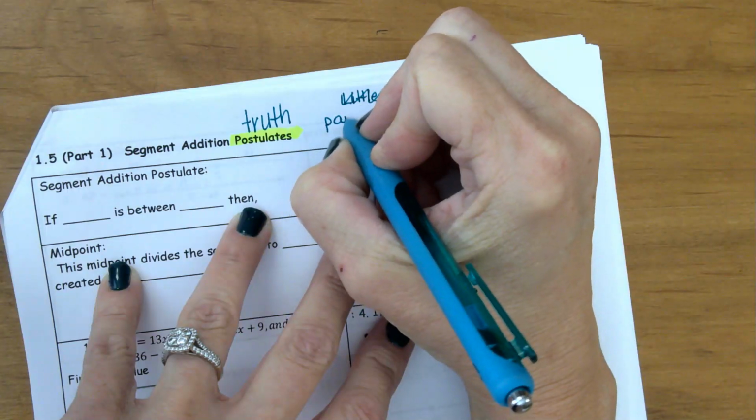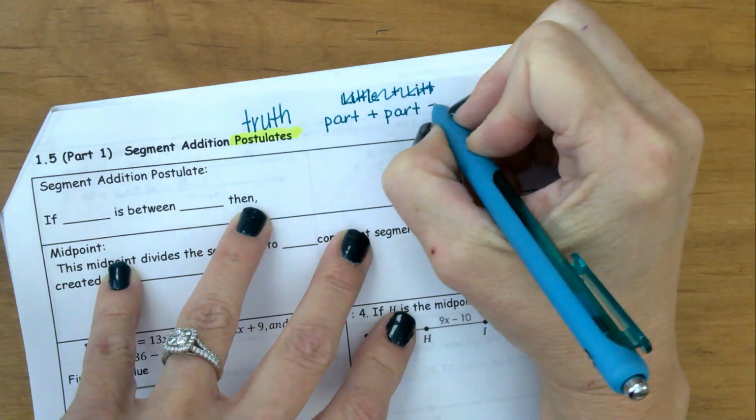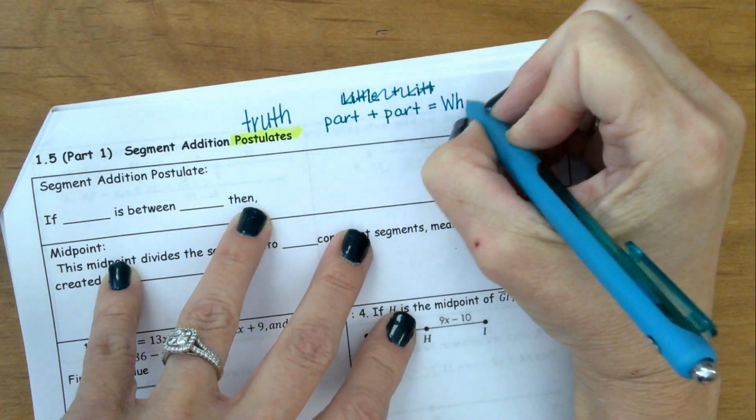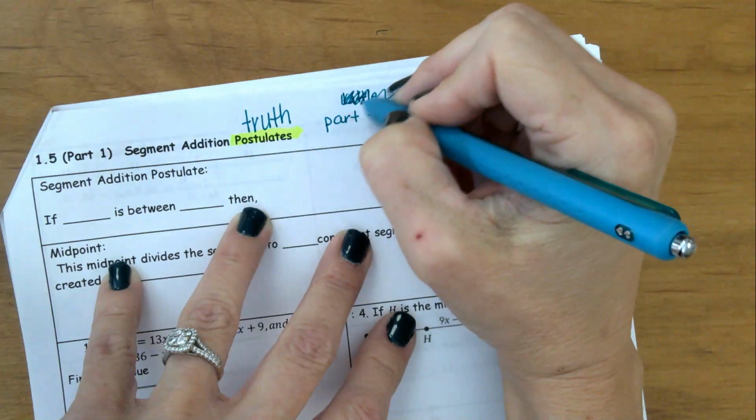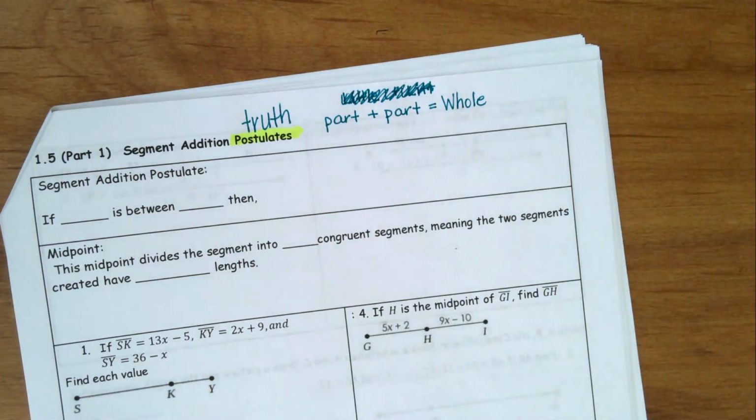Part plus part equals whole. Do you agree with that? Part of a cookie, the other part of the cookie, you got the whole cookie, right? Part of $1, the other part of $1, you get the whole dollar. Pizza, part of a pizza, right? The other part of the pizza, you get the whole pizza. You can kind of visualize those things in your mind.